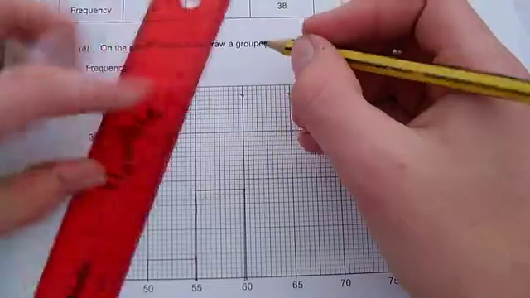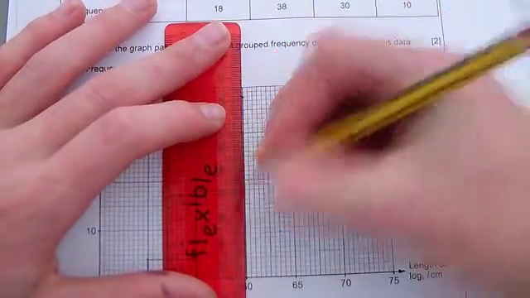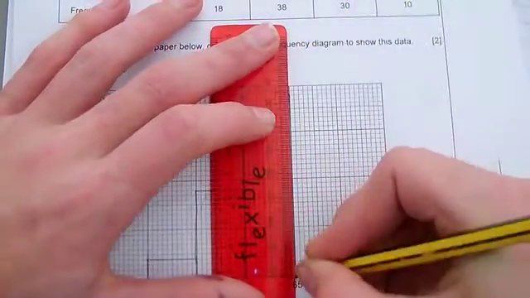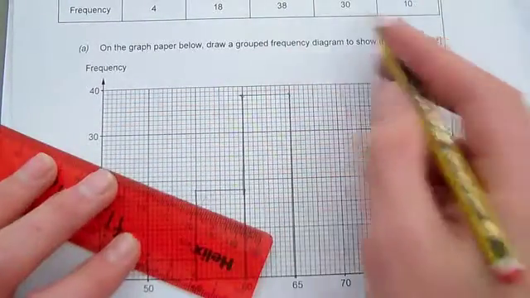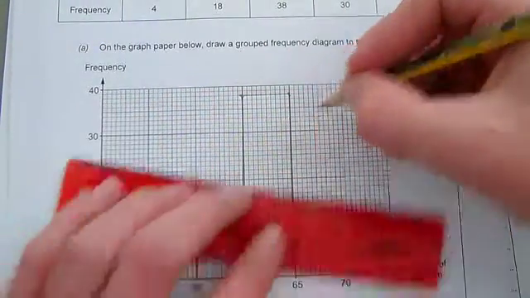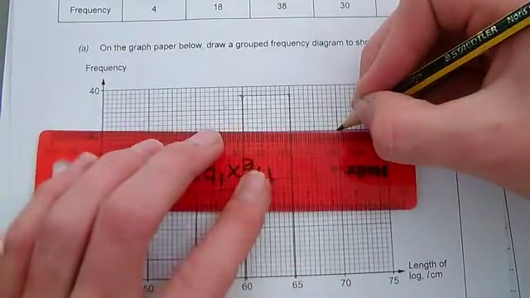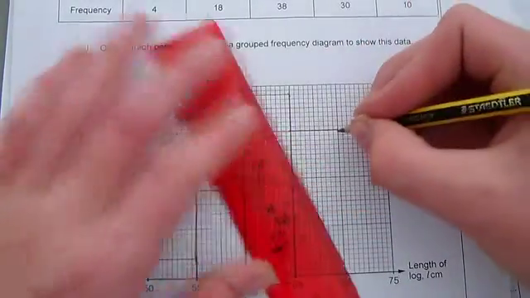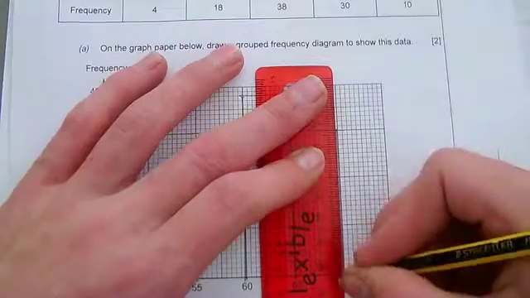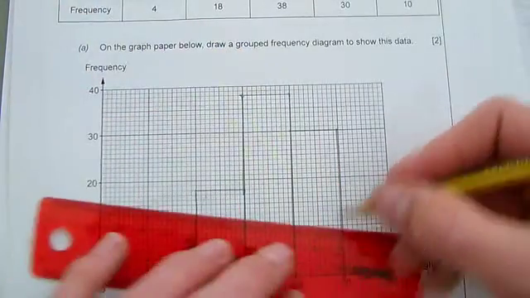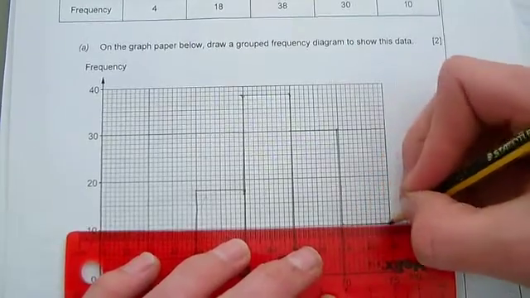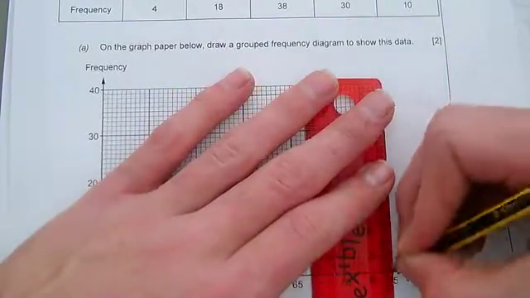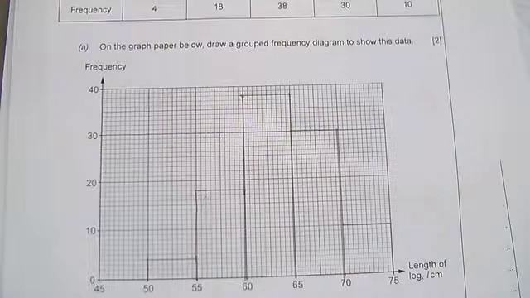And then we do the same for 60 and 65. And then 65 to 70. And then 70 to 75. Okay, hopefully it'll be quite a nice scale. It's going up in 10s, perfect. That's exactly what we want. If it's going up in 20s, it's a little bit fussy. Try not to go on the papers and the other words.